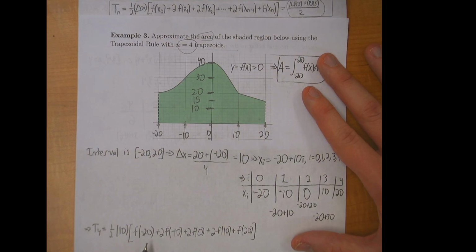So, like we said, only the endpoints get counted once, everything else in the middle gets counted twice.